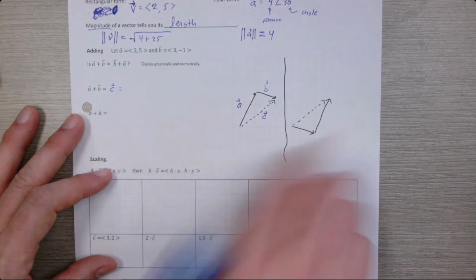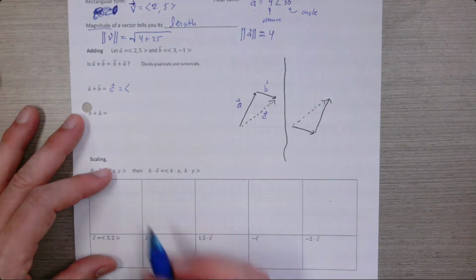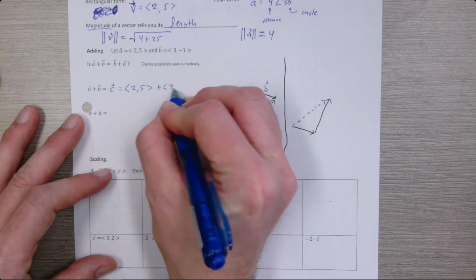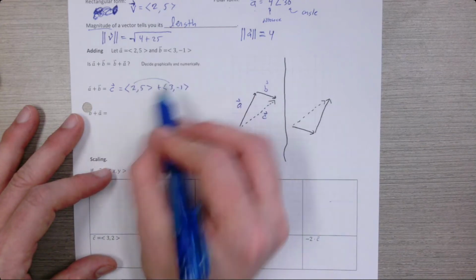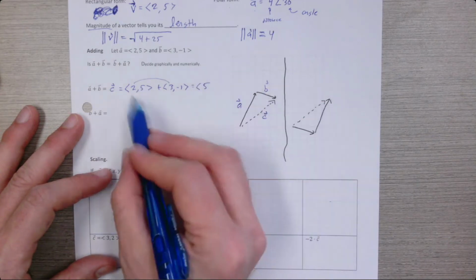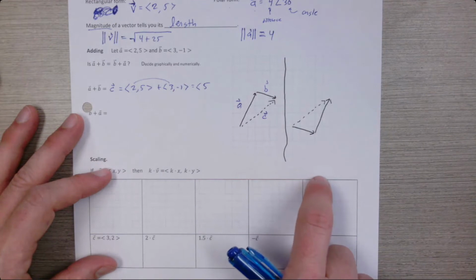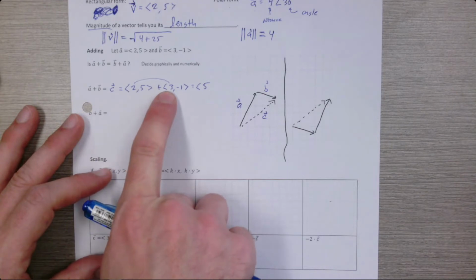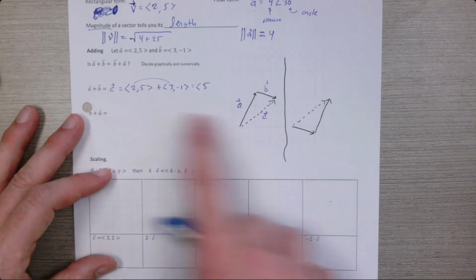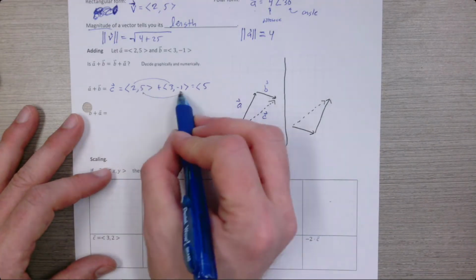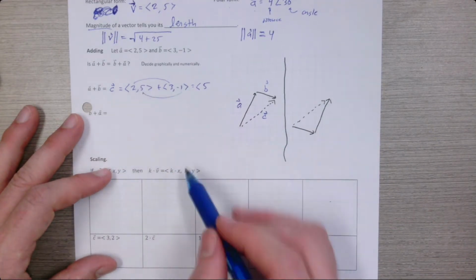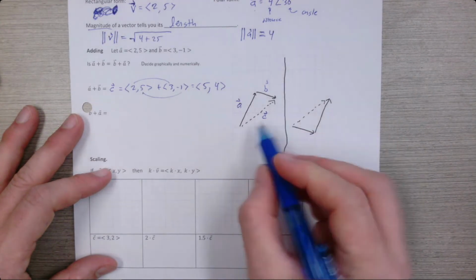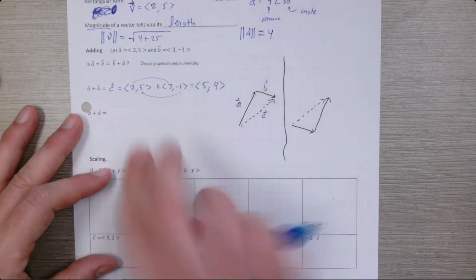Numerically, so that's graphically. Numerically, you just add up the components. So here if I've got the A vector is 2, 5, and the B vector is 3, -1, 2 plus 3 is 5. And you can think about it as separating out the X motion from the Y motion. So here I'm like go right by 2, then go right by another 3, and altogether I've gone right by 5. Here I'm going up by 5, go up by -1, which is like down by 1. And so then I'm left going up by 4. And so you can see the C vector goes over 5 and up 4, which is the result of adding the components.